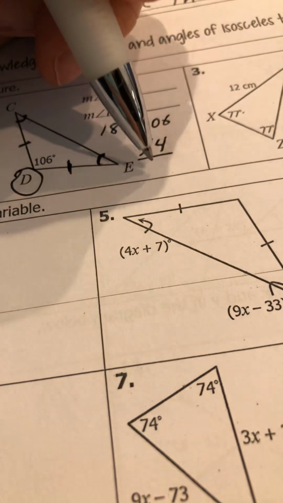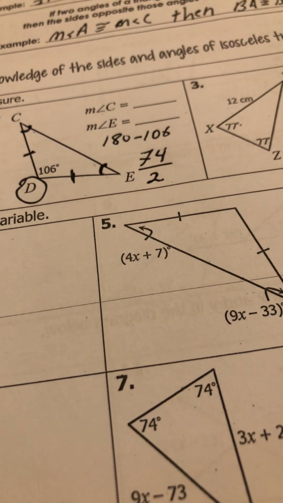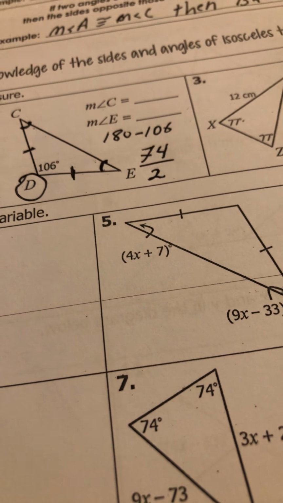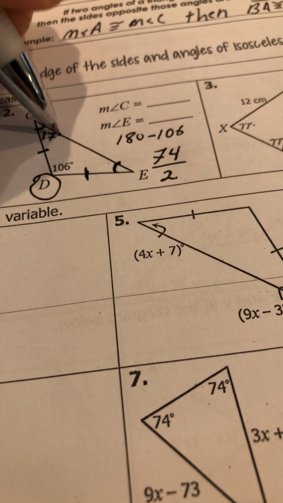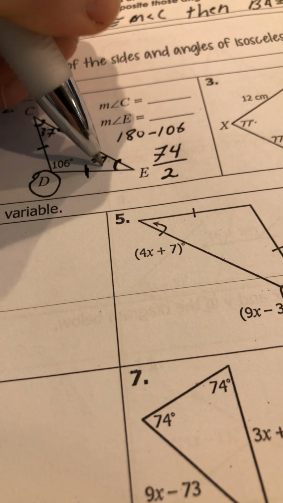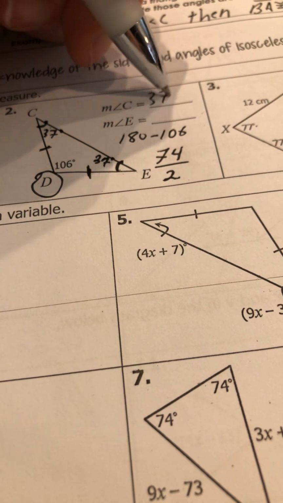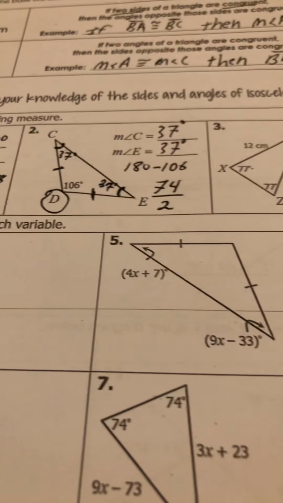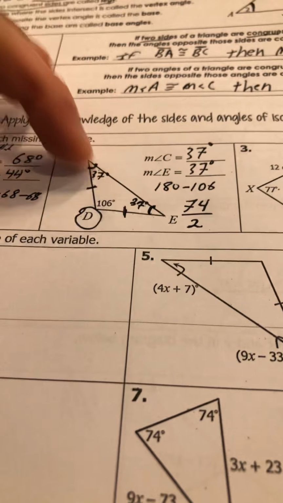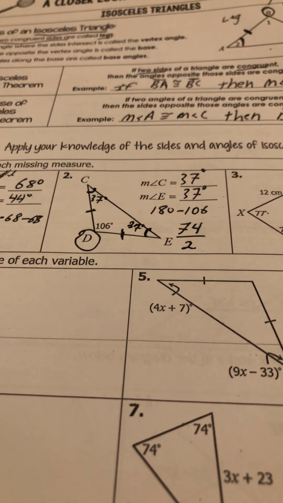So I could take 74 and divide it by 2. So that means that this angle must be 37 degrees and this one 37 degrees as well. Okay, but we have to be equal, oddball out. All right, the next one.